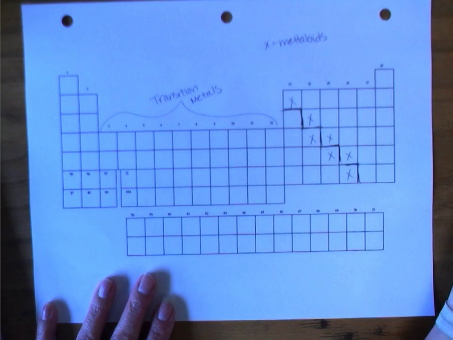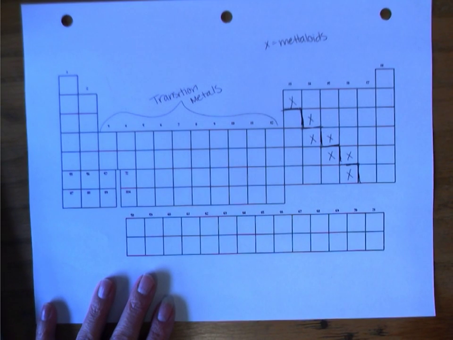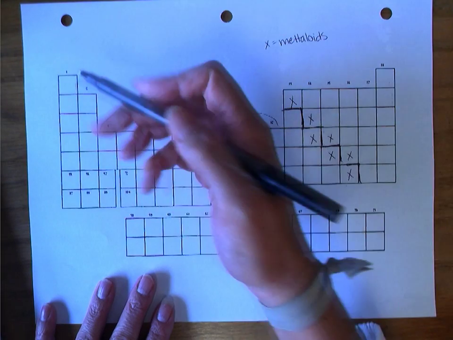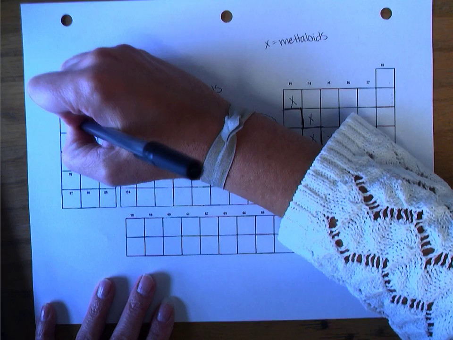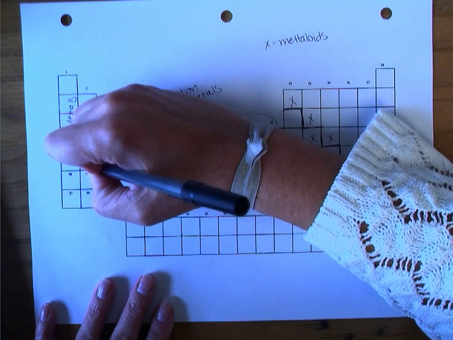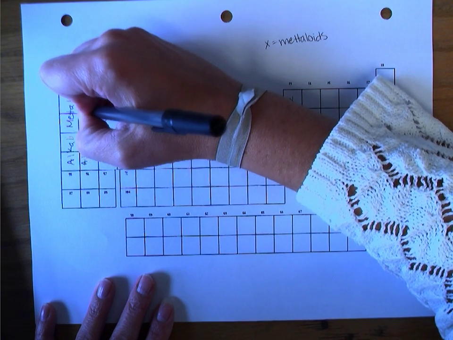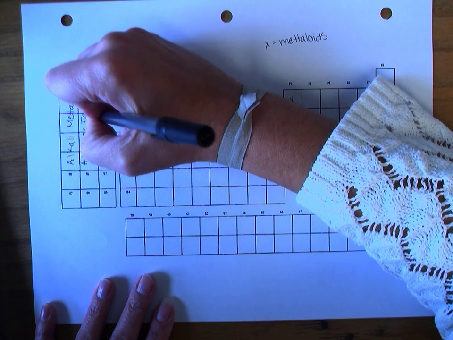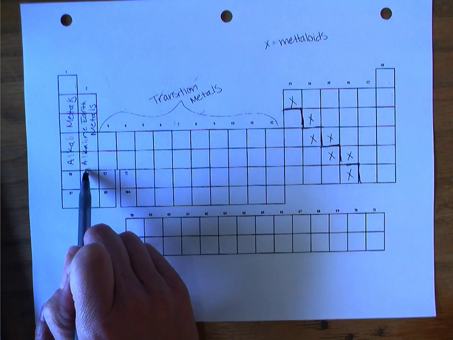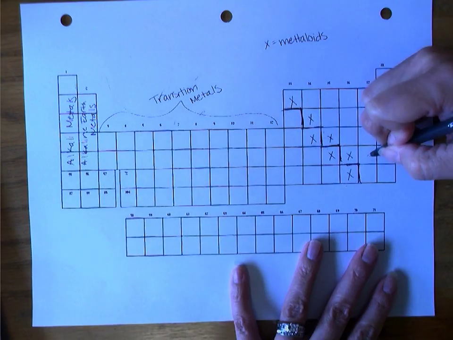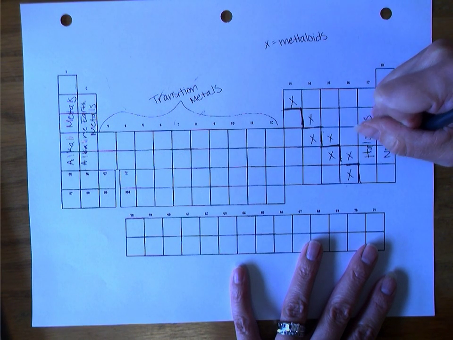And then you also need to know the name of a couple of groups. Let me focus this a little better. You need to know the names of group 1 elements. Group 1 elements are here. These are what we call alkali metals. Group 2 elements are called alkaline earth metals. So we've got alkali metals group 1, alkaline earth metals group 2. Over here in group 17, we have halogens, and group 18 are noble gases.